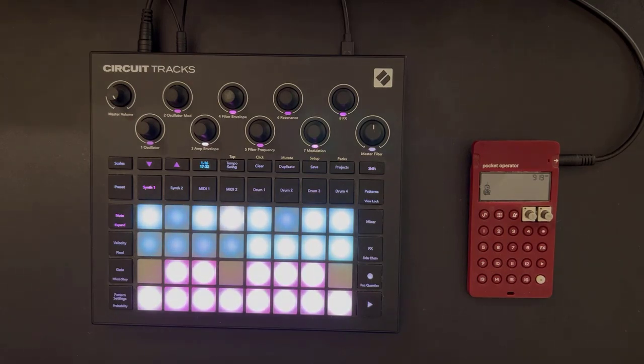Before I show how to do this, I first want to talk about why syncing is important. Syncing, in this case, will allow me to control the starting and stopping of the sequencer for both synthesizers from the Circuit Tracks. Additionally, when you're syncing, you can control the tempo from the Circuit Tracks, and it will also change the tempo on the Pocket Operator. Now, I'm not currently syncing between these two devices, so let me show you what happens when I'm not syncing.